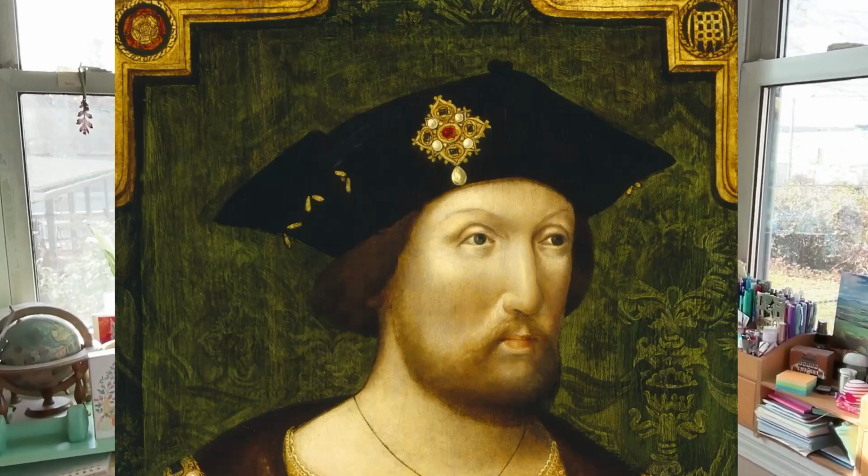Now, this is Henry as king. This is from about 1520. It's by an unknown artist in the Netherlands, and it lives in the National Portrait Gallery now. In the top, you can see the Tudor rose and the Beaufort portcullis.